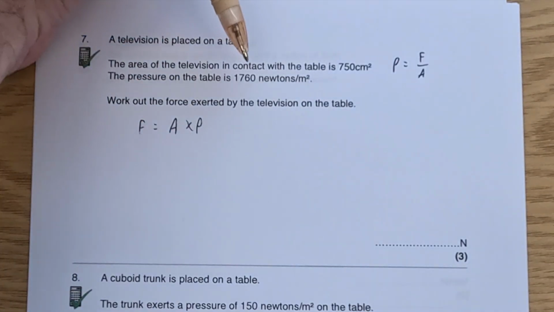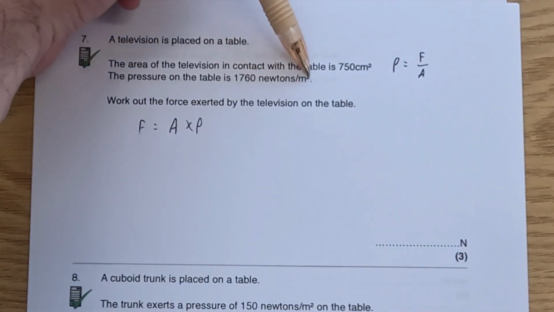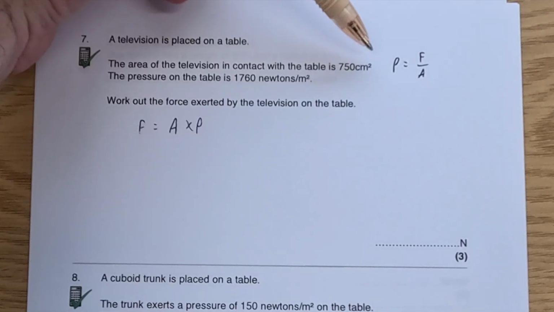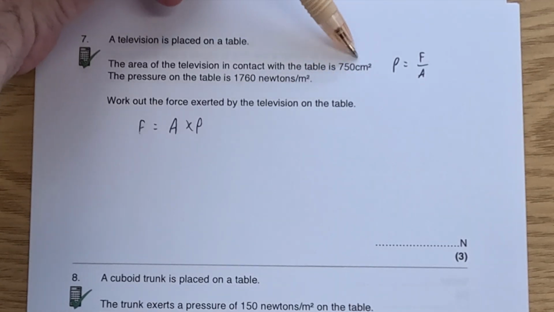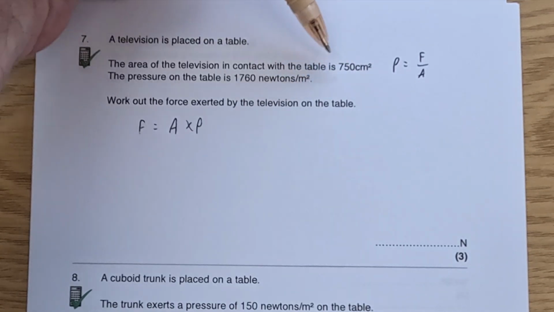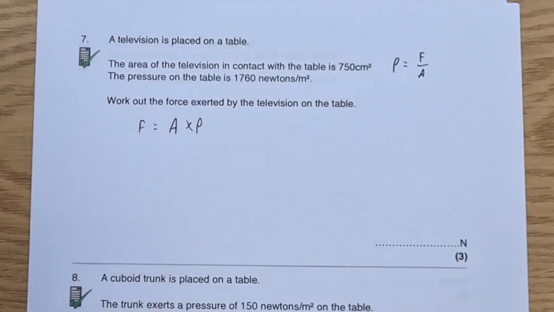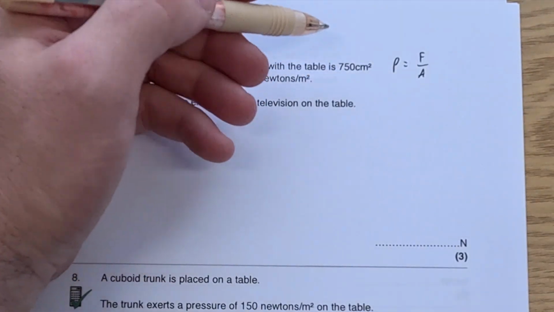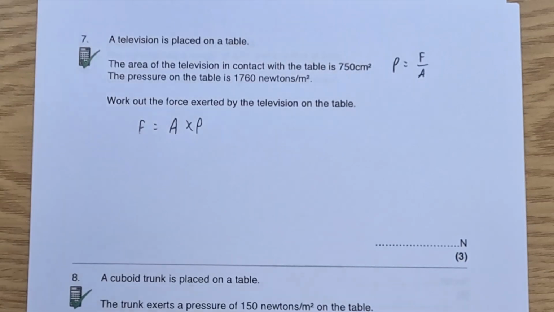Now, one thing to notice here is that the pressure is in newtons per metre squared, and the area is in centimetres squared. So we're going to change the centimetre squareds into metre squareds, just so that we've got the same units in terms of newtons per metre squared and the area in metre squared as well. To change from centimetre squared into metre squared, you divide by 10,000. So we divide by 100 and by 100 again.